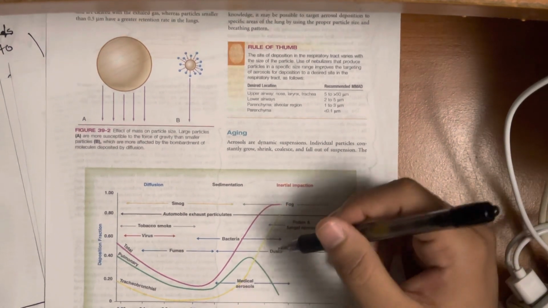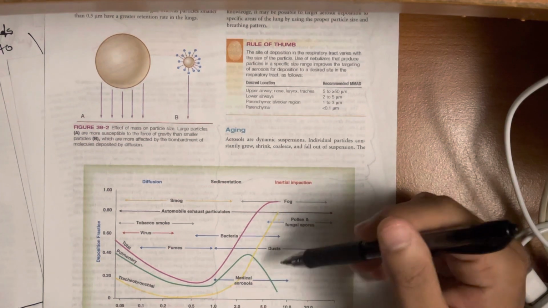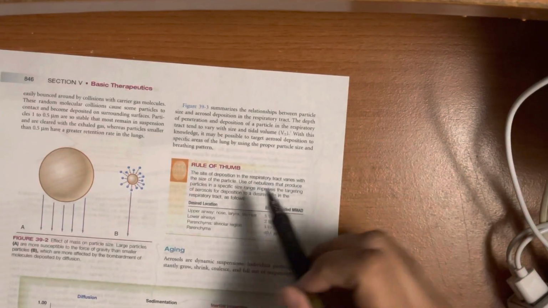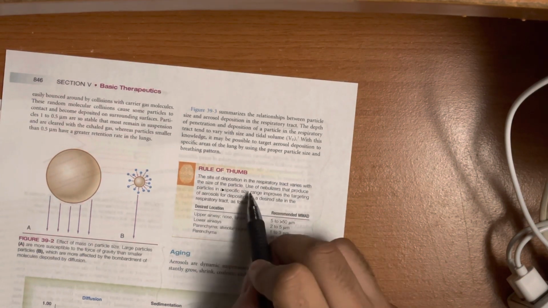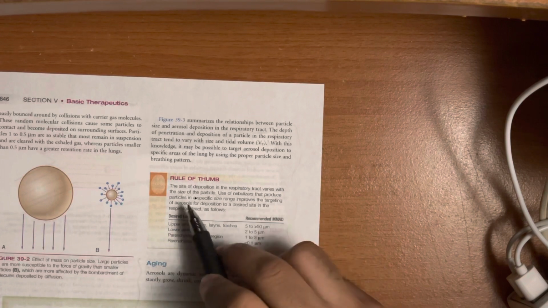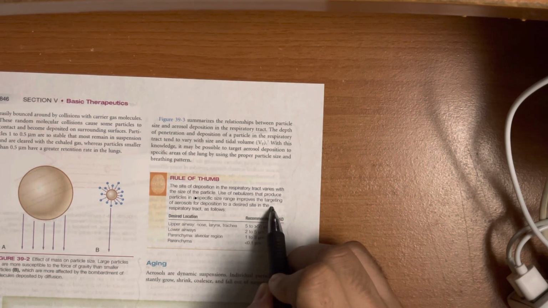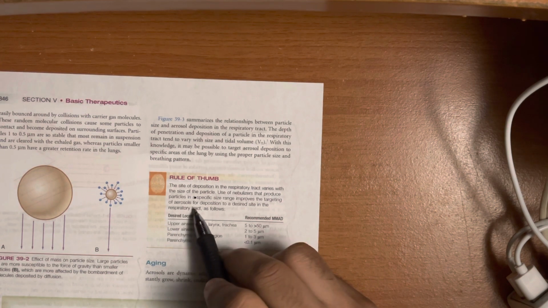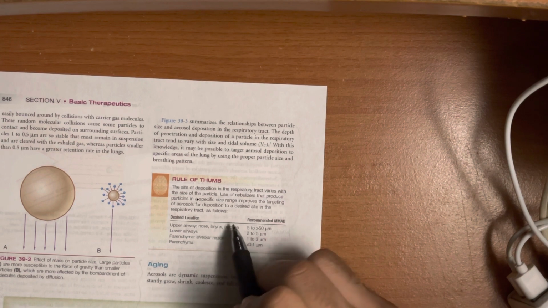So size of it and how it can and where it can land, basically. Rule of thumb: the site of deposition in the respiratory tract varies with the size of the particle. Using a nebulizer that produces particles in a specific size range improves the targeting of aerosols for deposition to the desired site in the respiratory tract as follows.